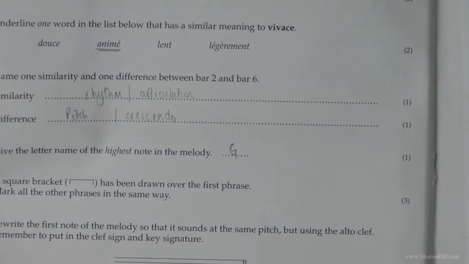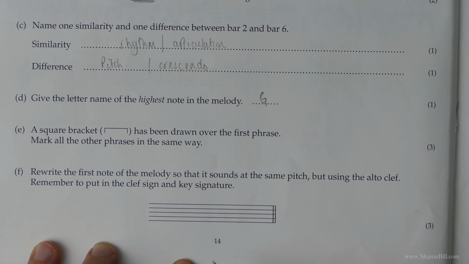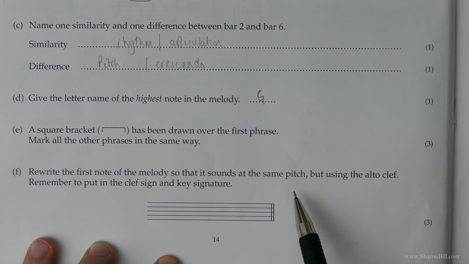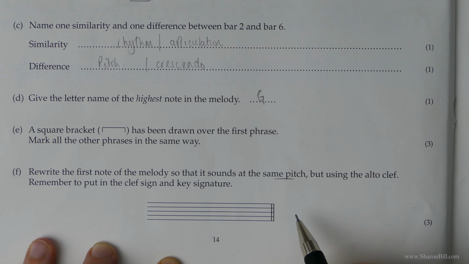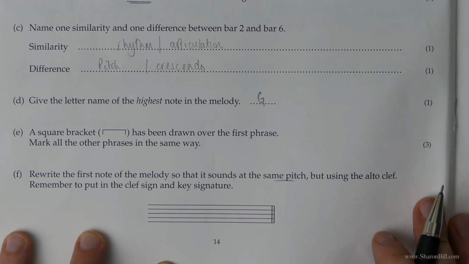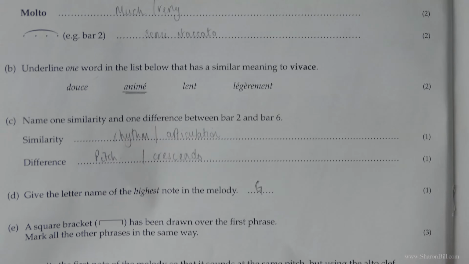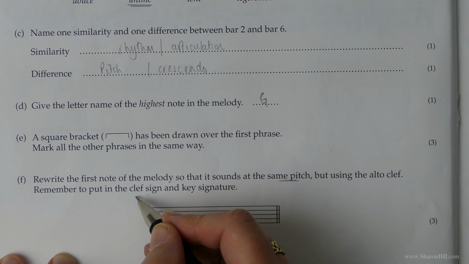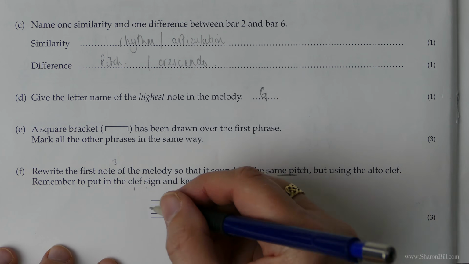So now the last question in this section. Rewrite the first note of the melody so that it sounds at the same pitch but using the alto clef. So here's the clue. They've generously reminded us, be careful you don't end up jumping octaves. So at the moment we're in bass clef. The first note of the melody is in bass clef, and we've got to go to alto clef, but we've got to put in the clef sign and the key signature. So we've got the clef sign, the key signature, and the first note. We've got 3 things to do.